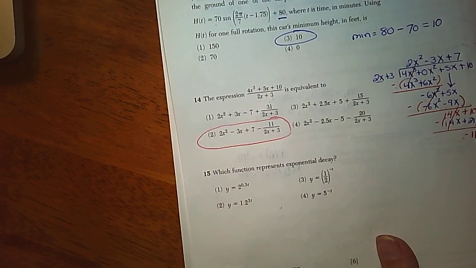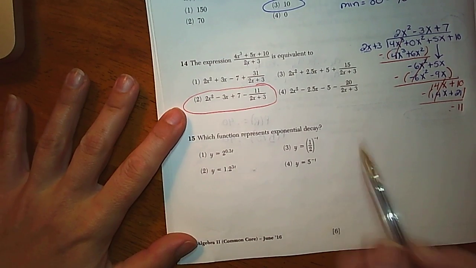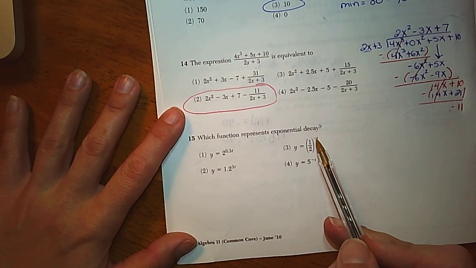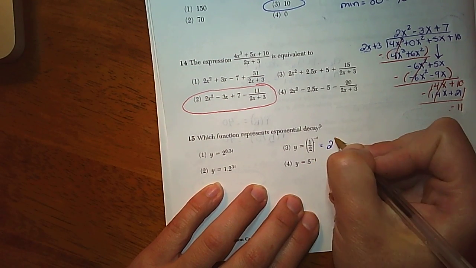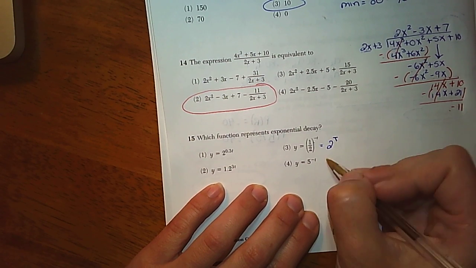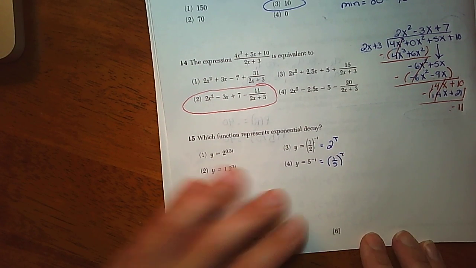All right, 15. Which function represents exponential decay? Now, before you make any choices, we have to get rid of things with negative exponents because that throws it off. So this negative exponent flips it over, and this becomes 2 to the t. This negative exponent flips over the 5, and that makes it 1/5 to the t.